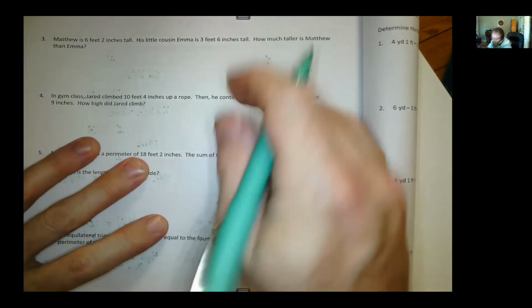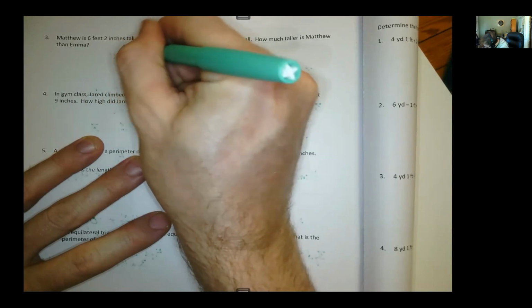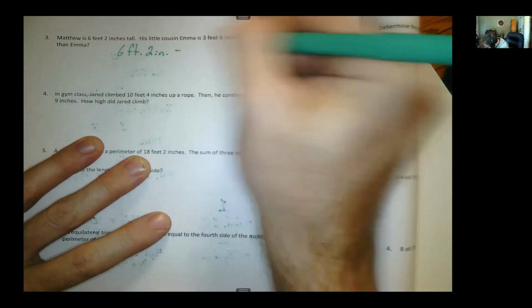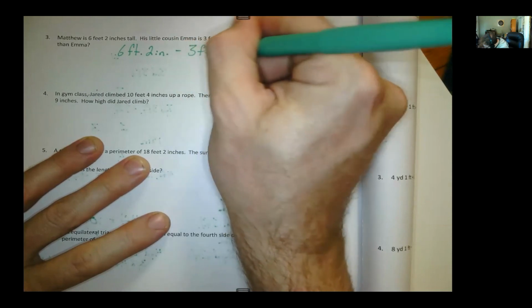And let's take a look at the word problems on page 150. Matthew is 6 feet 2 inches tall. His little cousin Emma is 3 feet 6 inches tall. How much taller is Matthew than Emma? So we need to find the difference in their heights. Matthew's pretty tall at 6'2". So we're doing 6 feet 2 inches minus Emma, who is still little, 3 feet 6 inches.